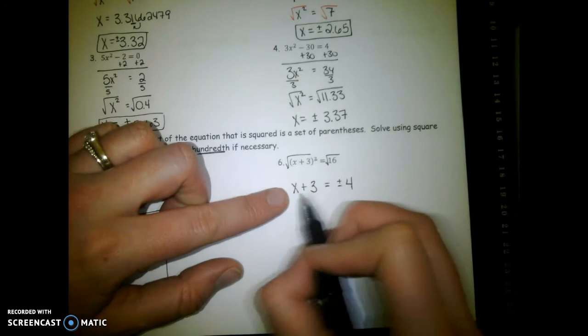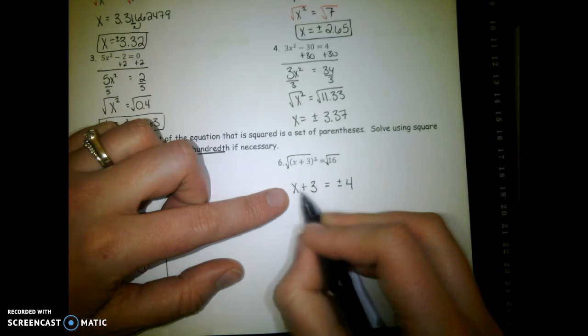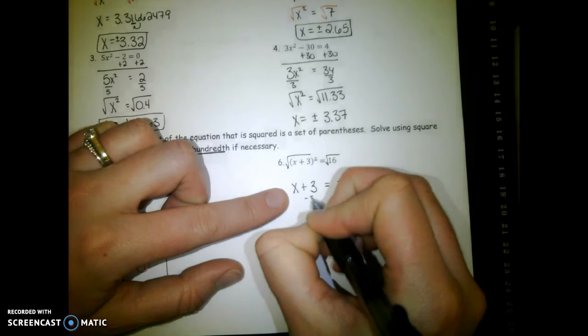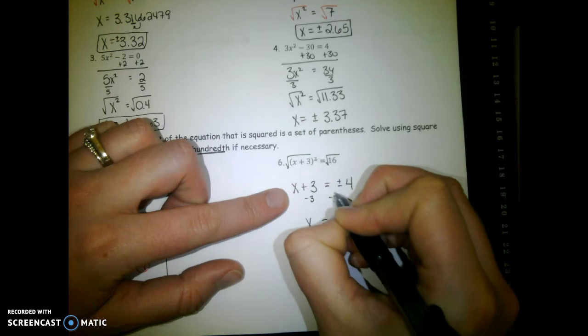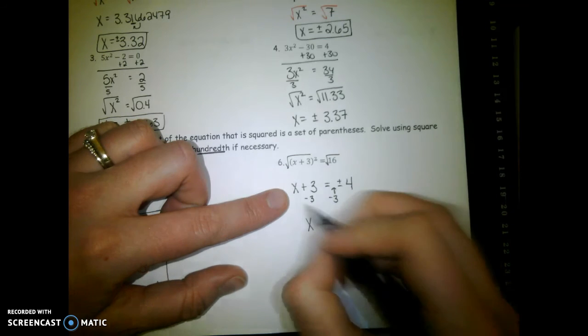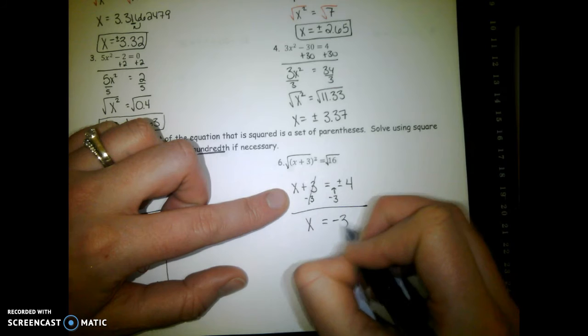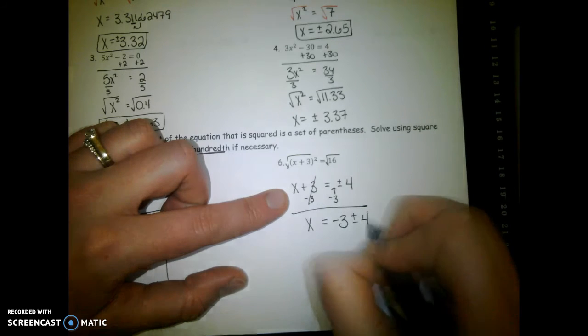Now, we don't want x plus 3. We want just x equals. So how do we get rid of plus 3? We subtract 3. And we're going to put that minus 3 in between the equal sign and the plus minus. So x is going to equal -3 plus minus 4.